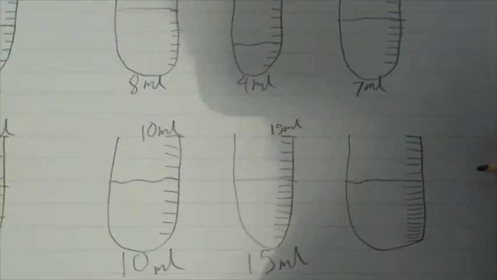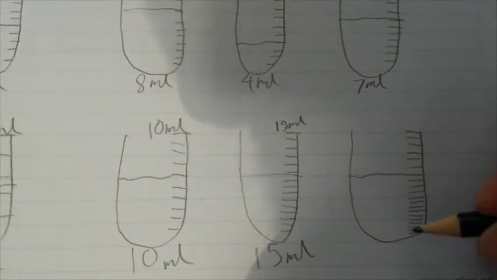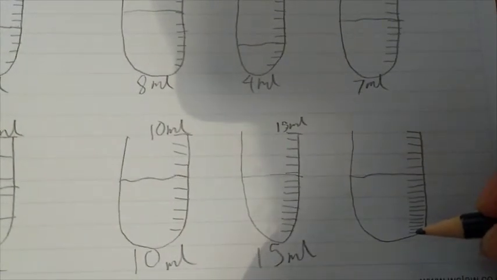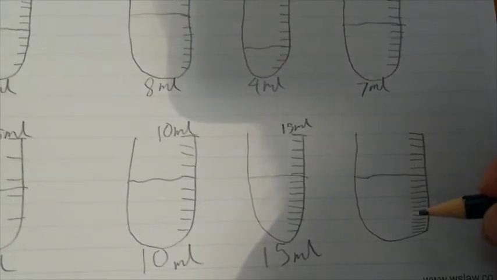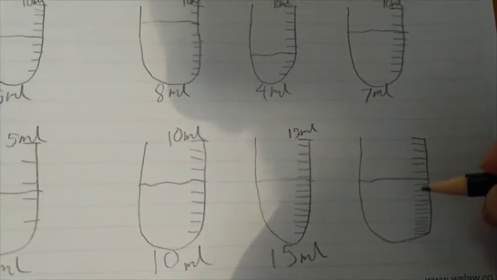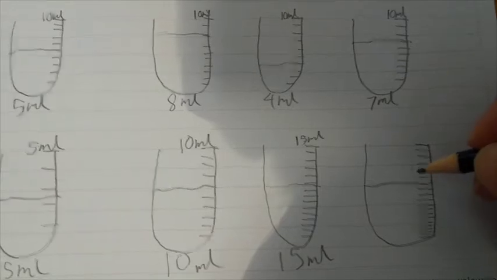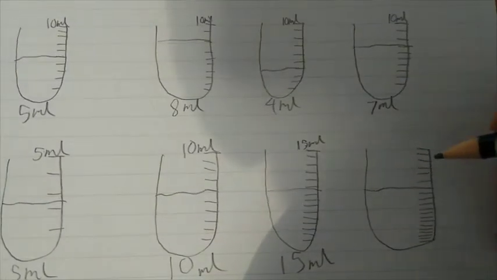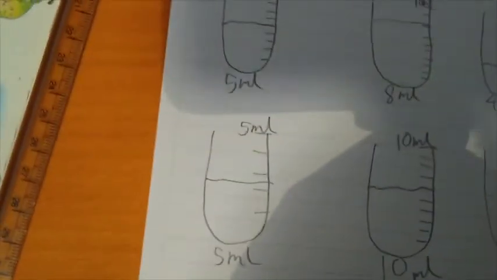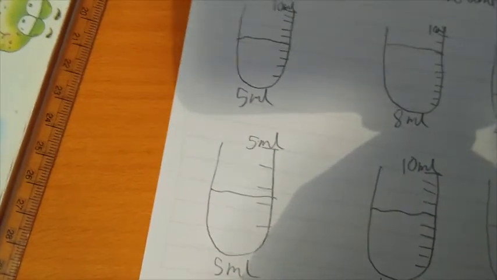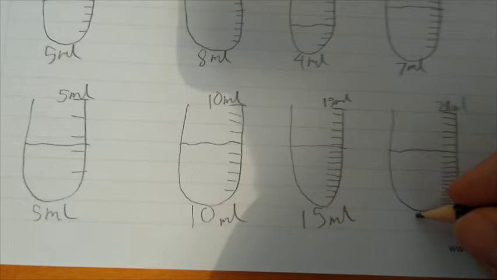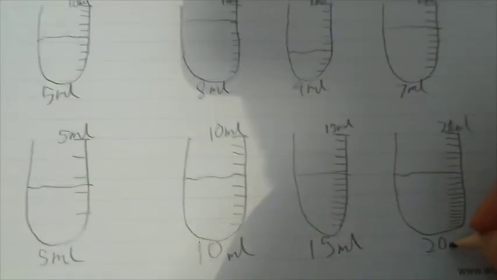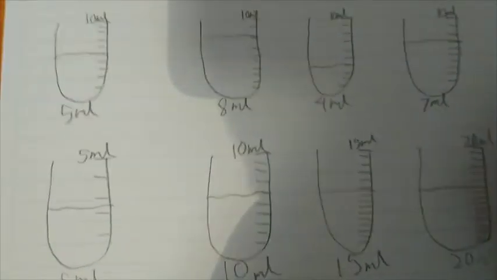And our final capacity question. So count the intervals again. 1, 2, 3, 4, 5, 6, 7, 8, 9, 10, 11, 12, 13, 14, 15, 16, 17, 18, 19, 20. So our capacity here is 20 millilitres. So well done if you got any of these right.